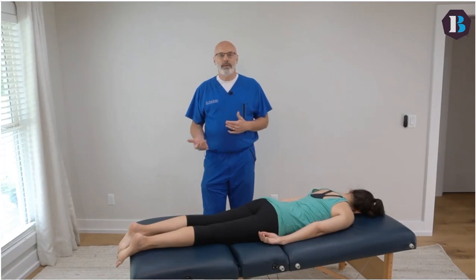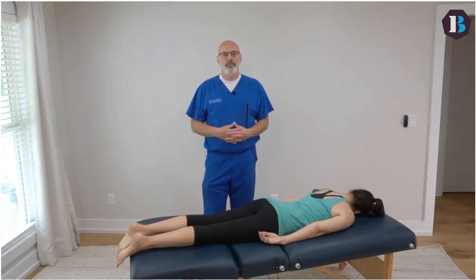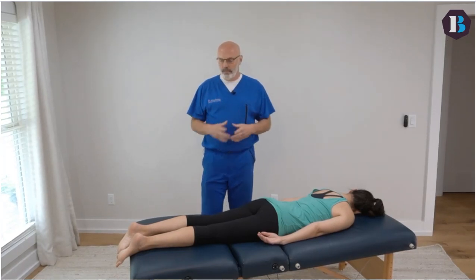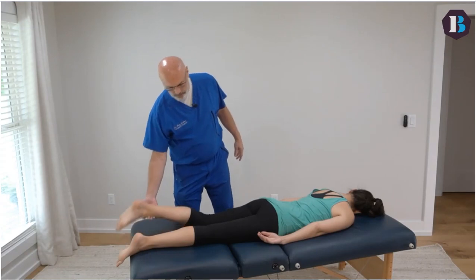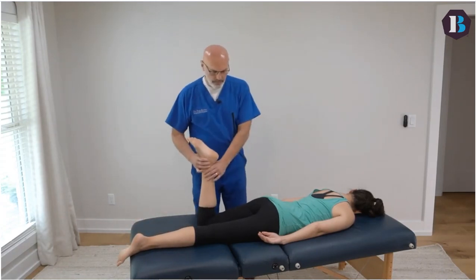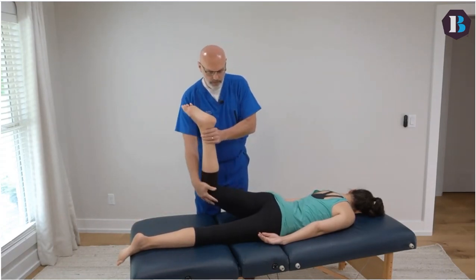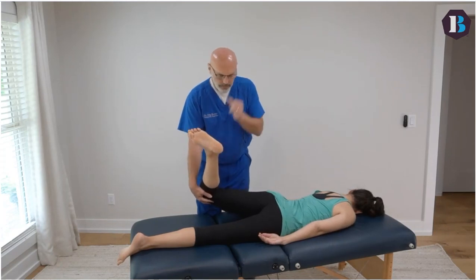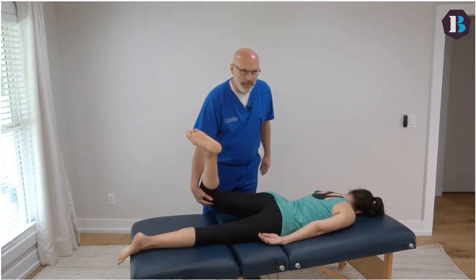All right, so what we're going to do now is turn the patient prone, and then we're going to actually test the muscle spindles for strength. So the first muscle that we want to test here, we're going to bring the foot in extension, and we're going to rotate. We're going to turn the foot in, and we're going to test the glute max.